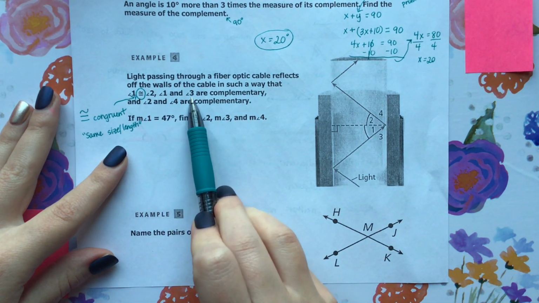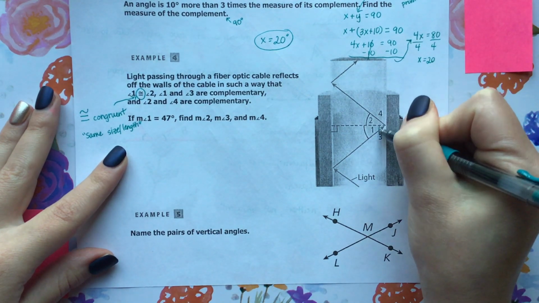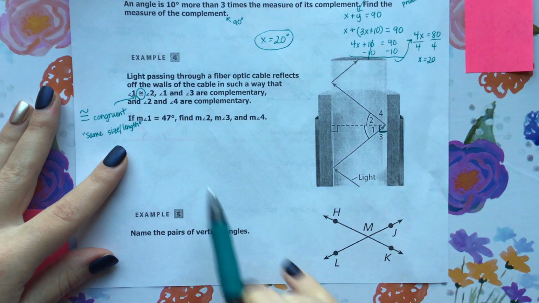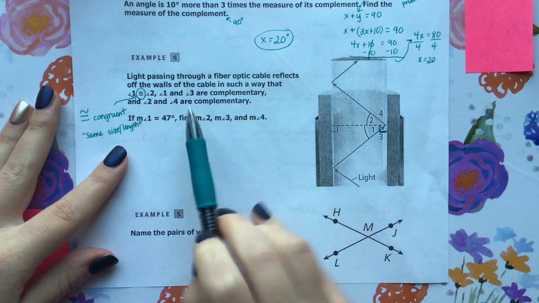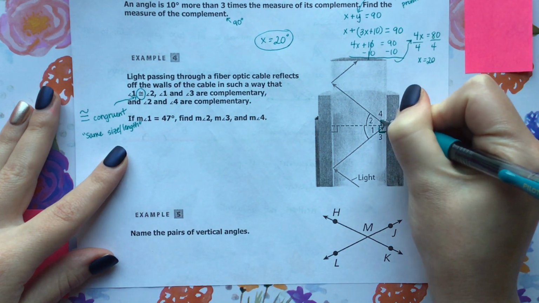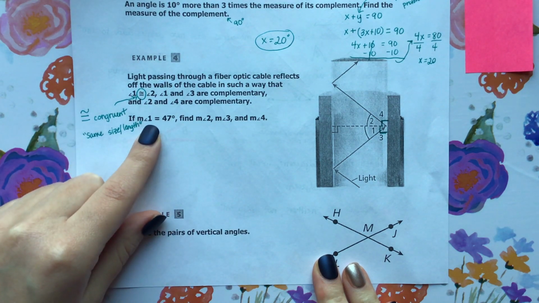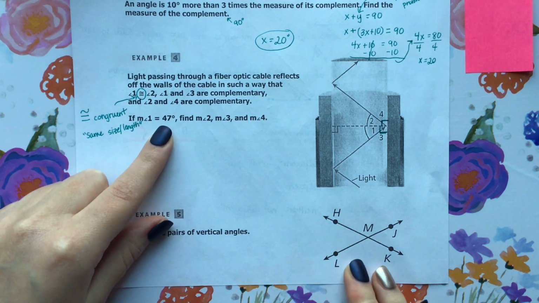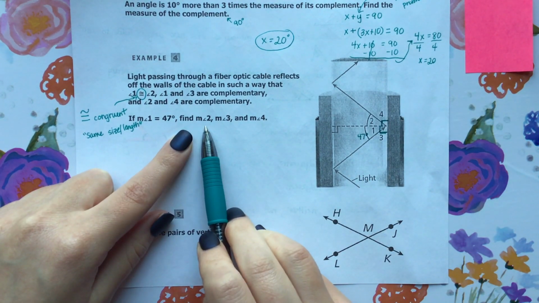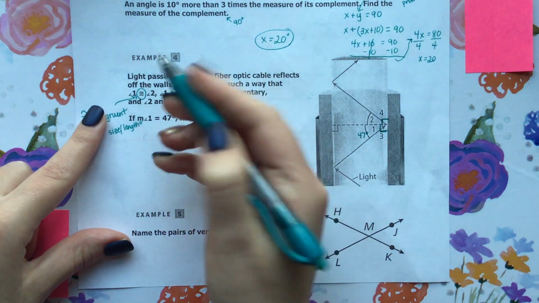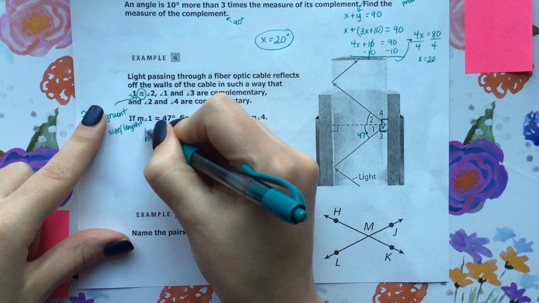And angle 1 and 3 are complementary of each other. So 1 and 3 form a right angle. So I'm going to draw that in. And angle 2 and angle 4 are complementary of each other. So that means these two form a right angle as well. If the measure of angle 1 is 47 degrees, I'm going to draw that in. Find the measures of angle 2, angle 3, and angle 4. So I'm going to go ahead and get all of that written out.